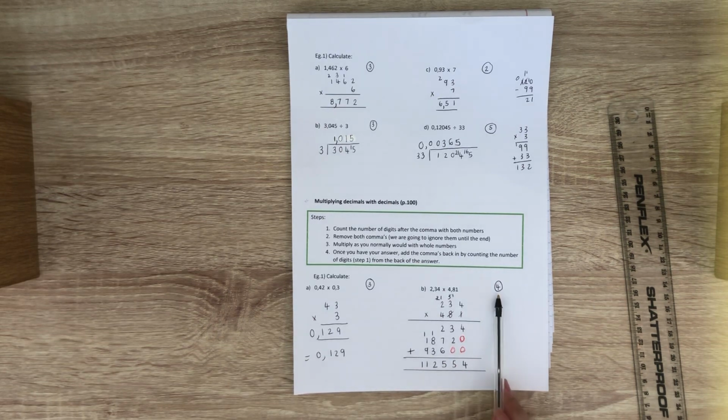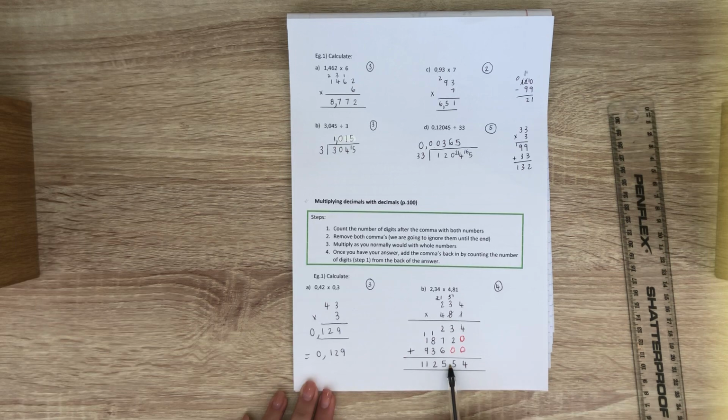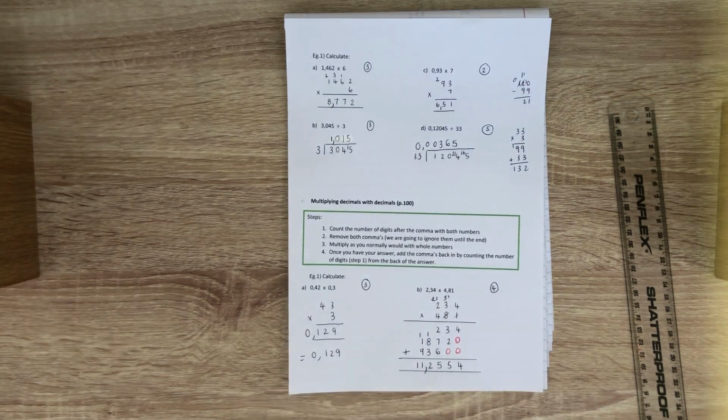Now we need to count backwards 4 places. So it's 1, 2, 3, 4. So your final answer will be 11,2554. So once again, very similar method to the previous lesson. You need to count the spaces, remove the comma, work out your answer and add the comma back in right at the end.